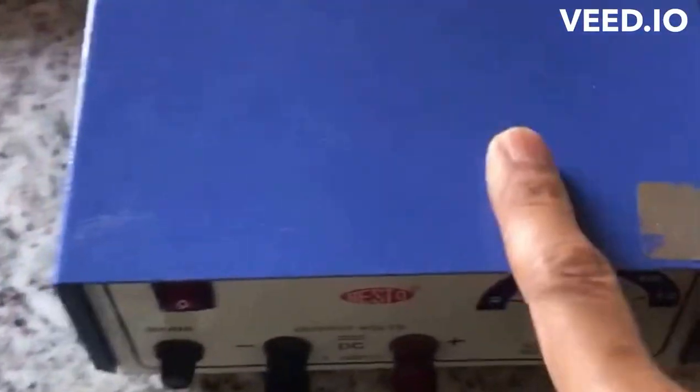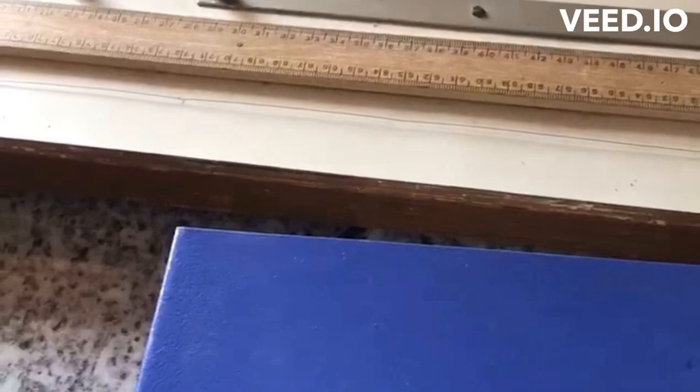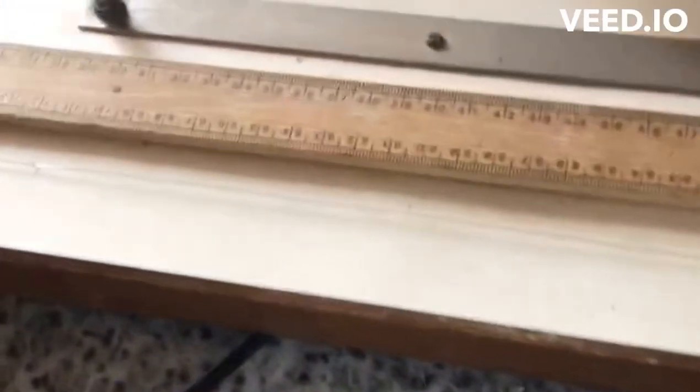You have the battery eliminator. Its position can be on the other side as well, but then you'll have to take 2 wires from underneath the meter bridge to connect it over here. The plug key is placed here for ease of connection.